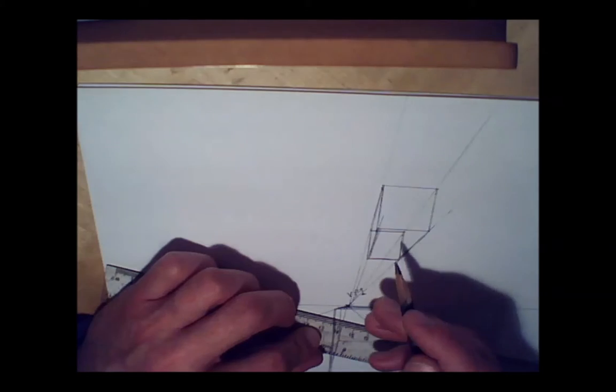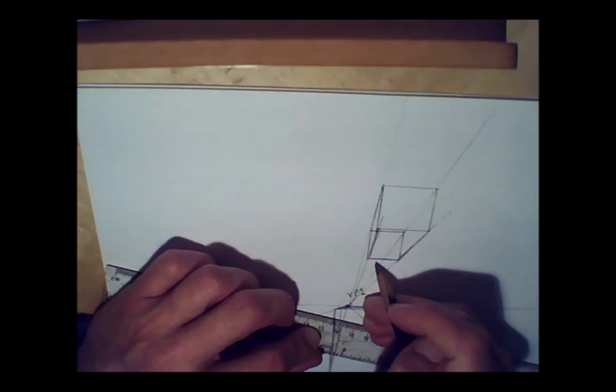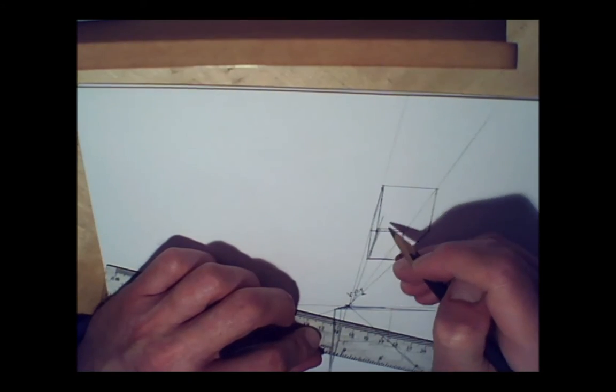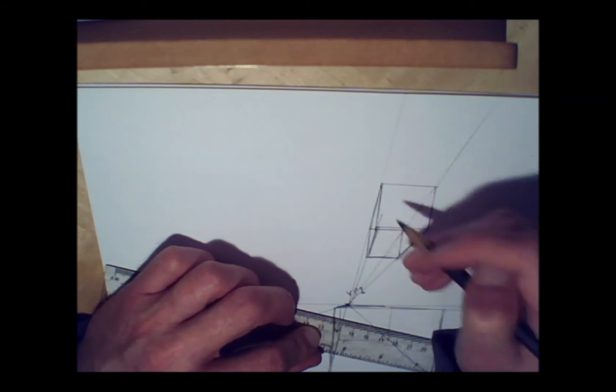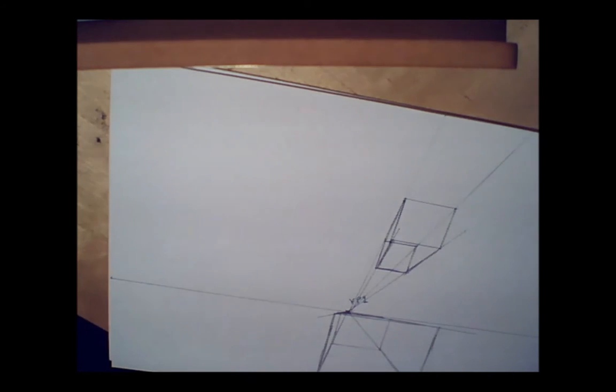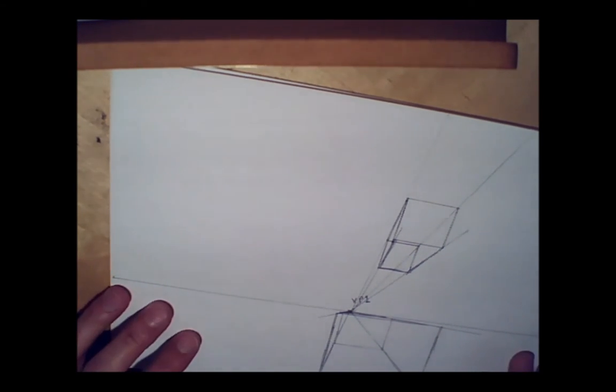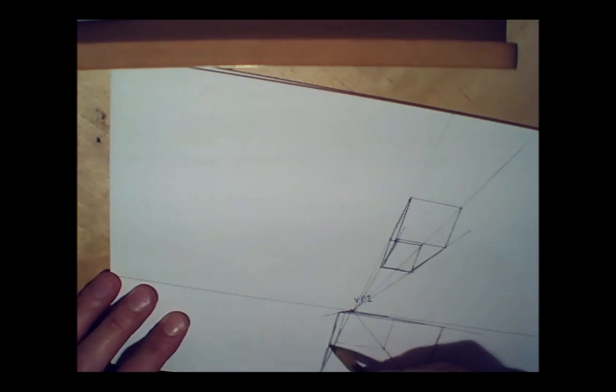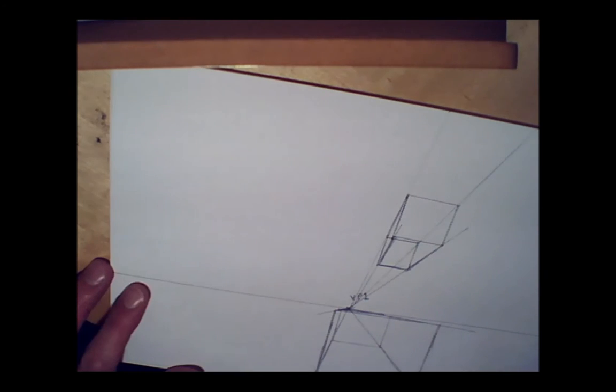Again, you don't actually see these construction lines here, but I think it helps to put them in just to make sure that it's an accurate three-dimensional shape. Okay, so it's quite a powerful tool, this, for creating the illusion of space. So you can imagine you can apply this to any environment that you create.